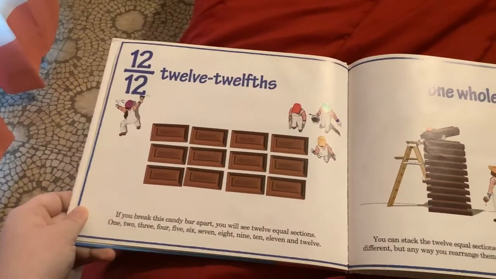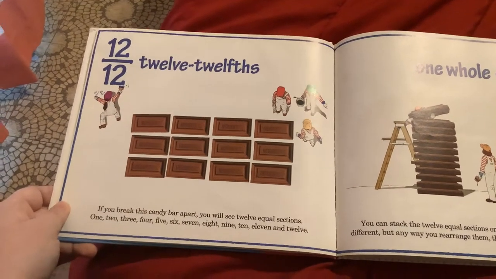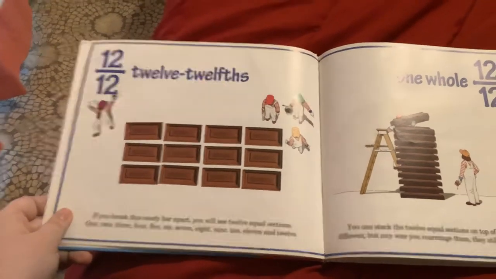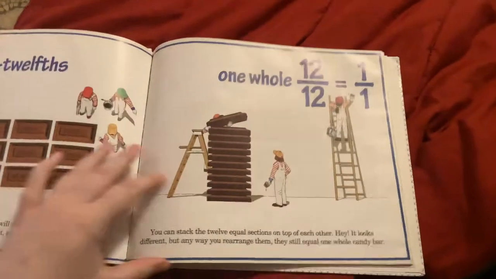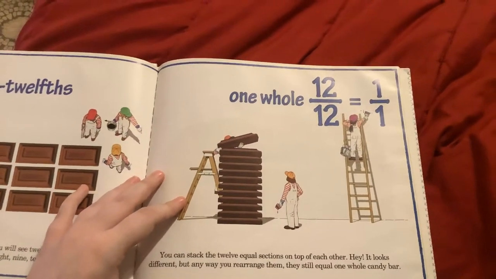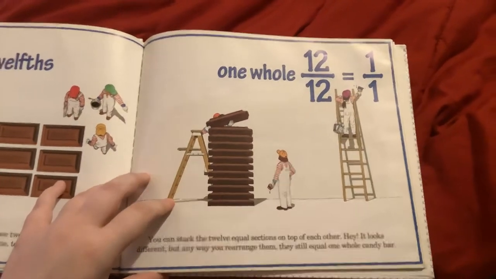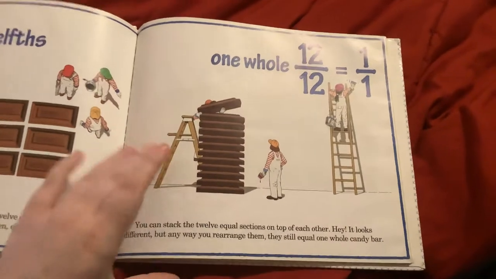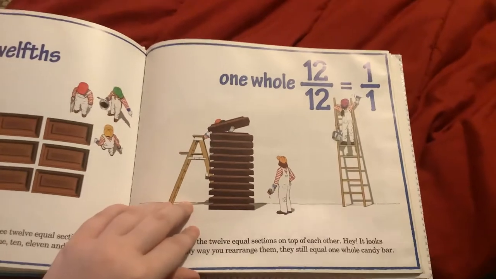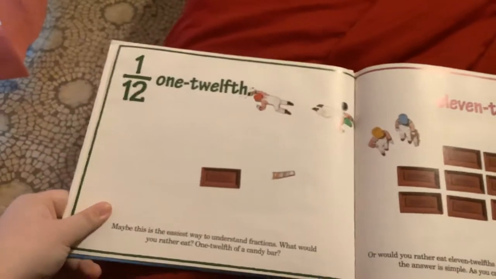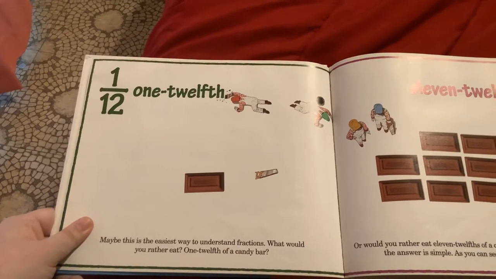12 12ths. If you break this candy bar apart, you will see 12 equal sections. 1, 2, 3, 4, 5, 6, 7, 8, 9, 10, 11, and 12. 12/12 equals 1 whole. You can stack the 12 equal sections on top of each other. It looks different, but any way you arrange them, they still equal 1 whole candy bar. 1/12. Maybe this is the easiest way to understand fractions.